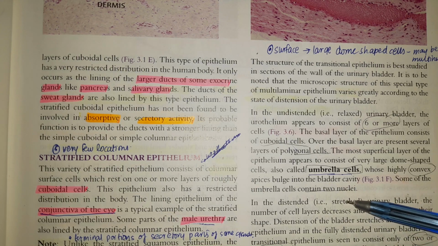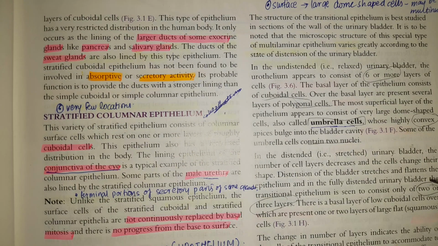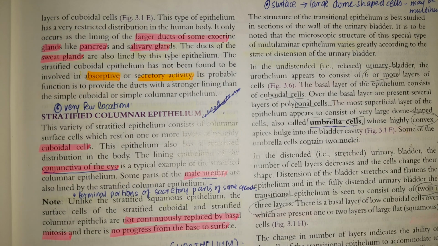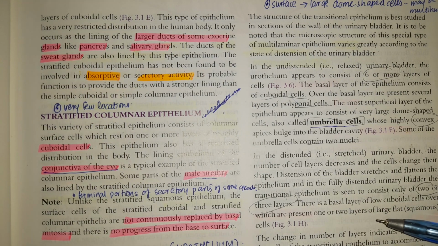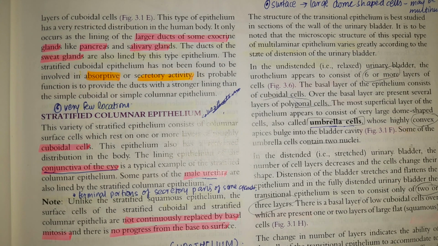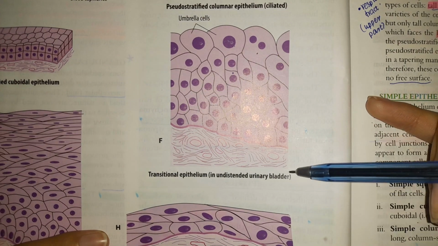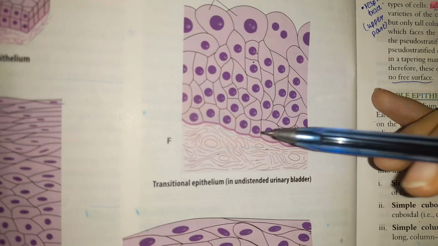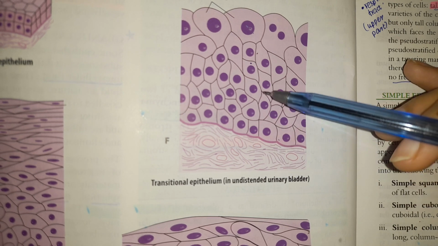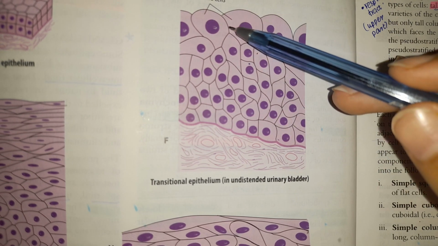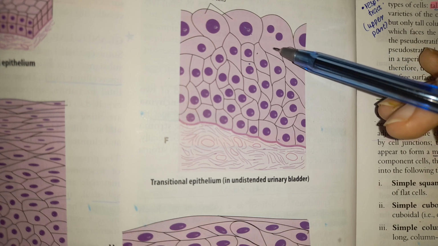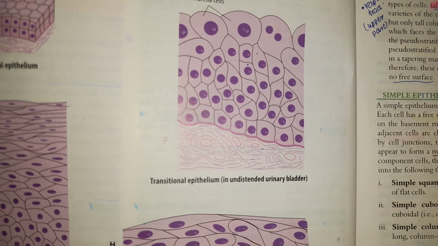Now the distended one, it is actually the contracted state, and it has 2 or 3 layers. The basal layer can be cuboidal, above it the polygonal cells, and the superficial most layer consists of the umbrella shaped cells. Let me show you. So you can clearly see the transitional epithelium in an undistended bladder. It has 6 or more layers, the basal layer being of cuboidal cells, above it the polygonal cells, above it the umbrella cells. The umbrella cells might have 2 nuclei, like in this one.